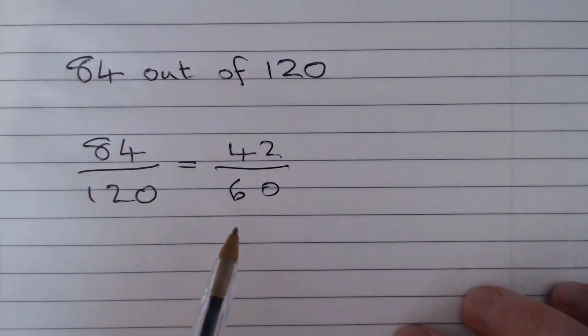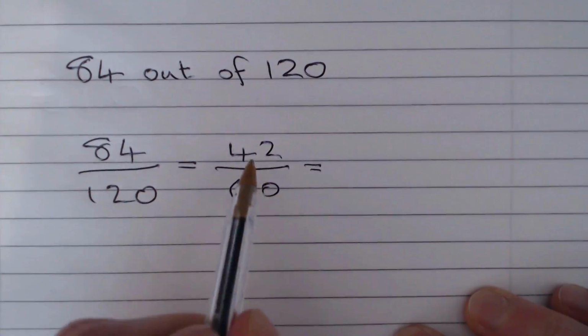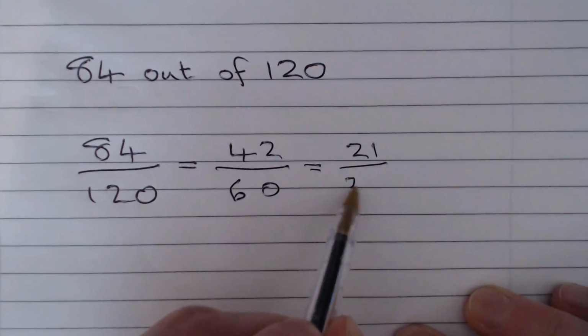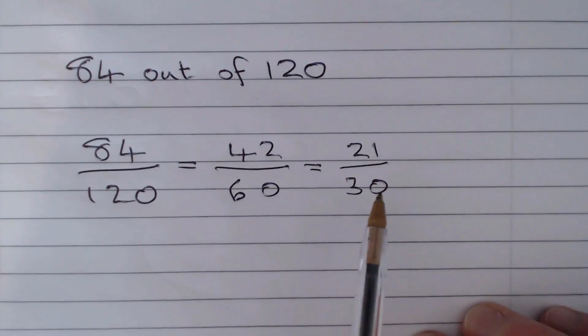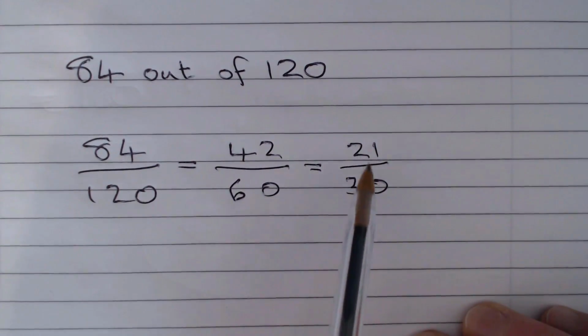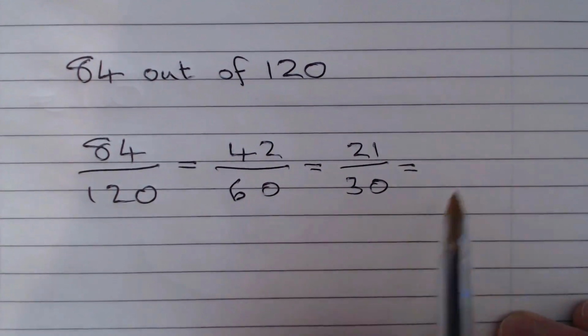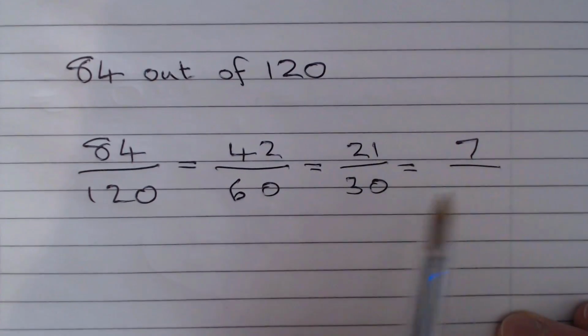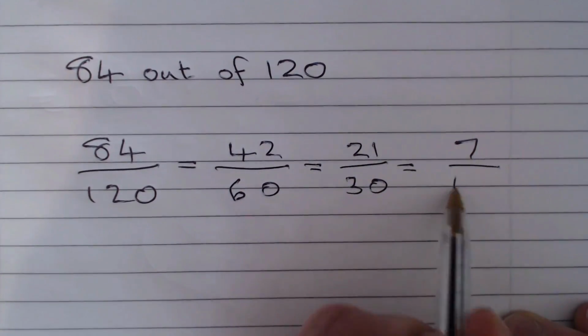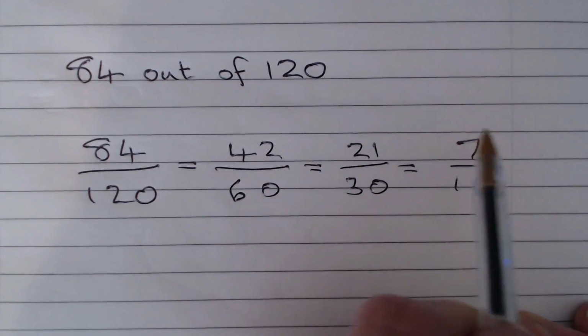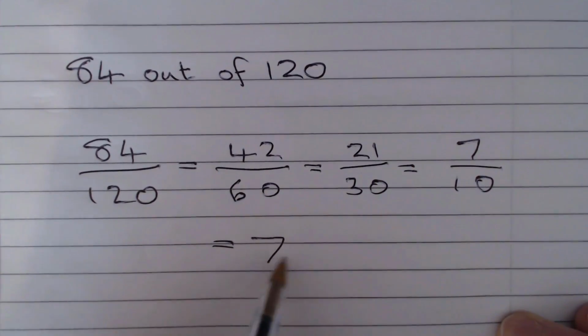And again, they're even again, so we'll do it again. So we get 21 out of 30. Now at this stage you can probably spot that these are both multiples of 3. Okay? So 21 is going to be 7 threes, and 30 is going to be 10 threes. So the proportion is 7 out of 10, which is of course 70%.